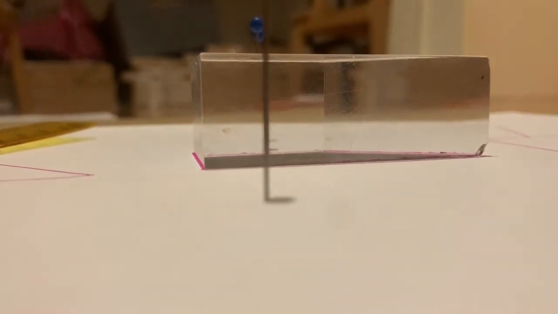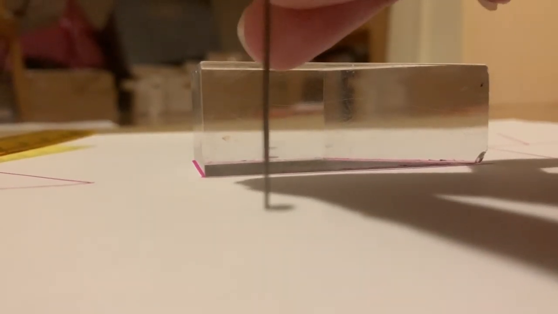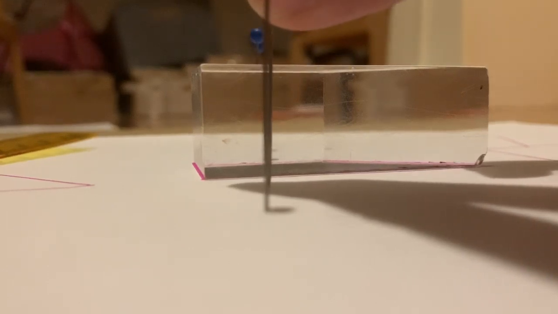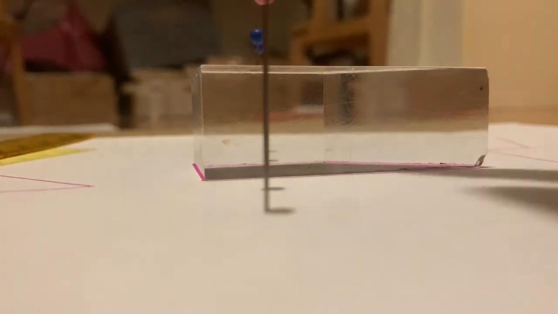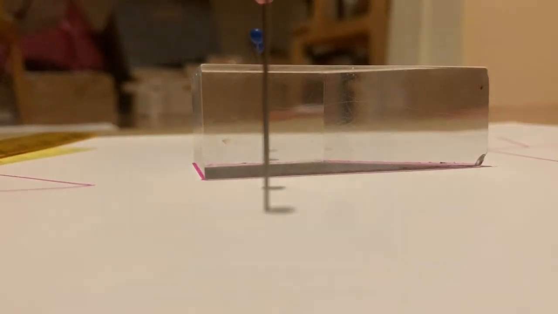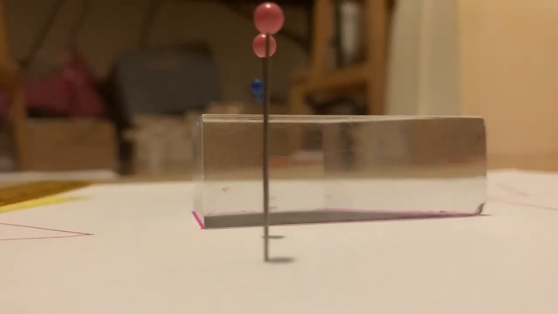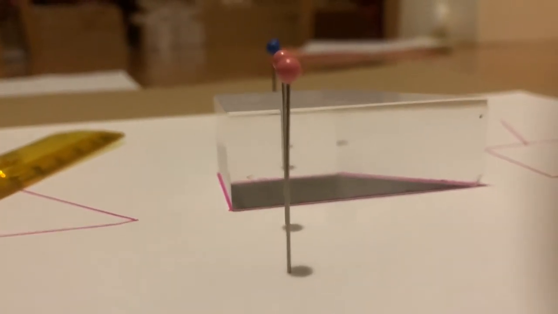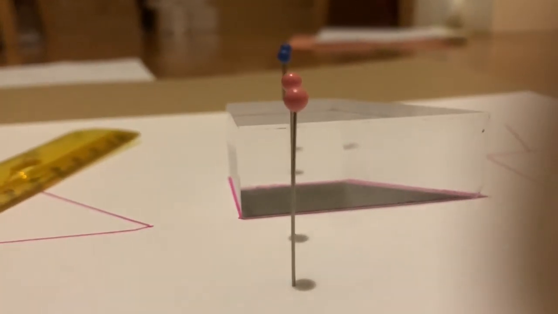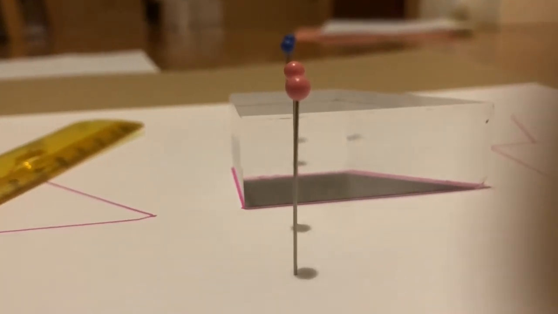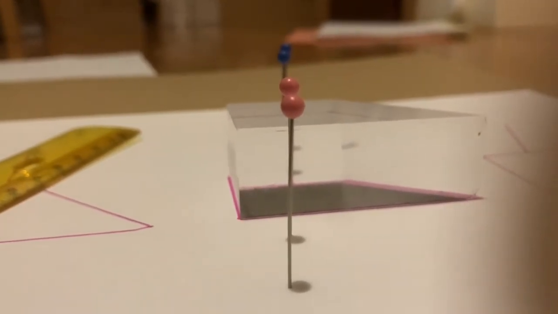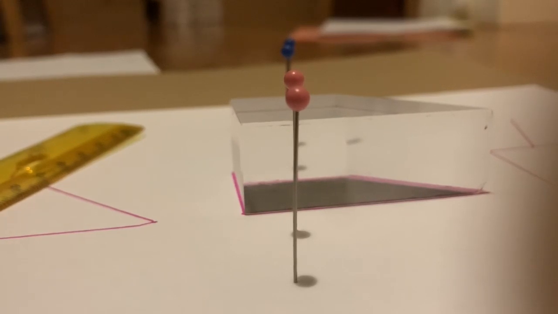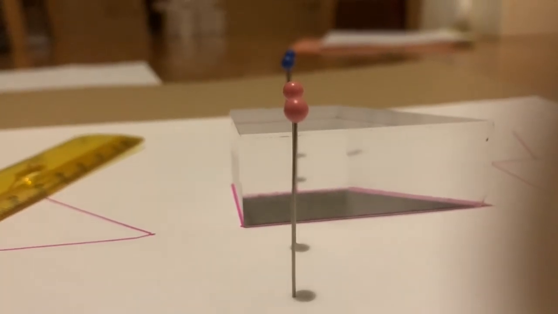There's 1 and 2. All right. So if I look at it from this perspective right here, we can see that the blue are now a little bit off from my pink.